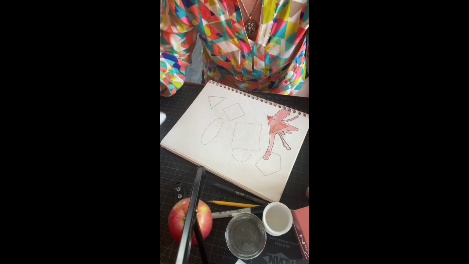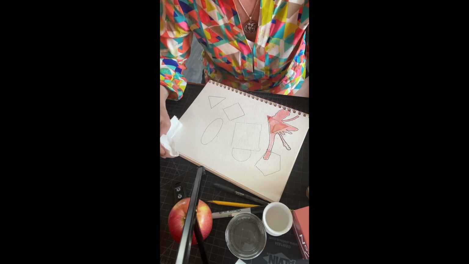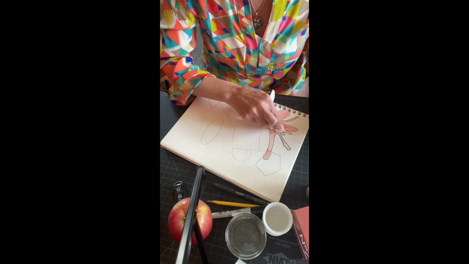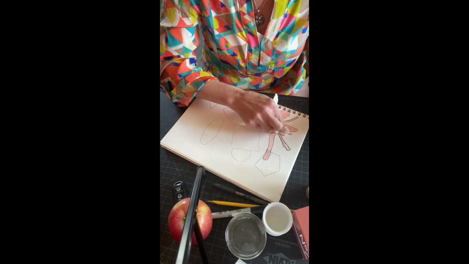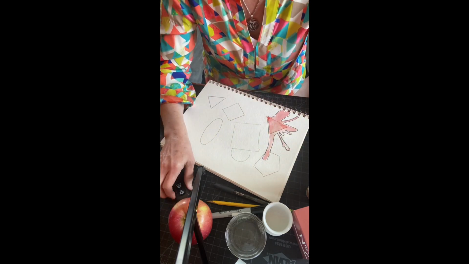When you have finished using your straw to push the water or puddles around on your painting and you still have a lot of puddle left, it's okay to take a paper towel and absorb some of that extra water. And that will help your painting dry a little bit faster.